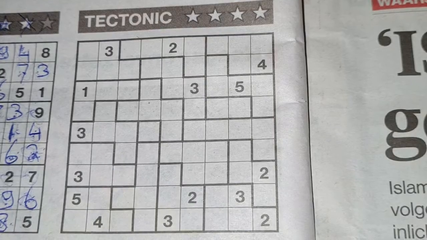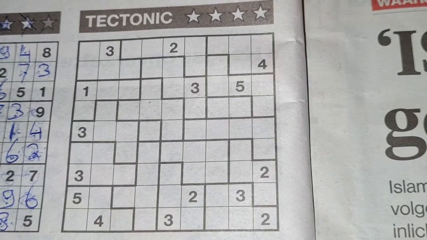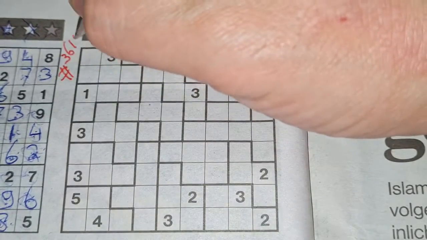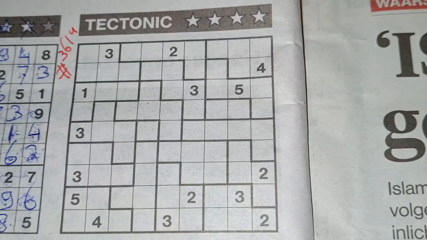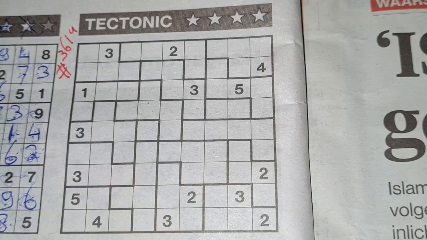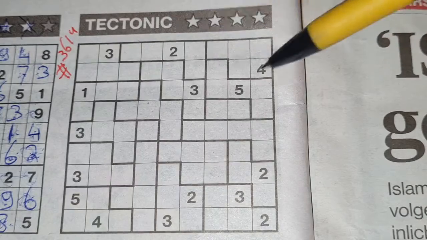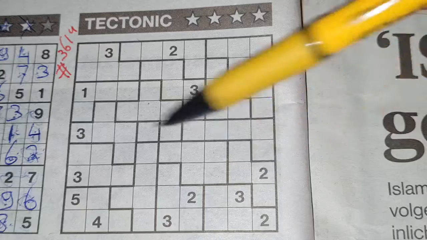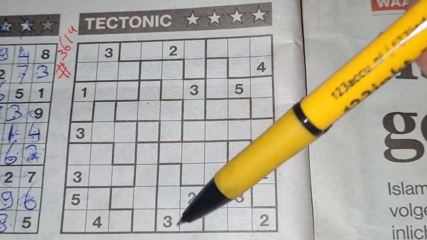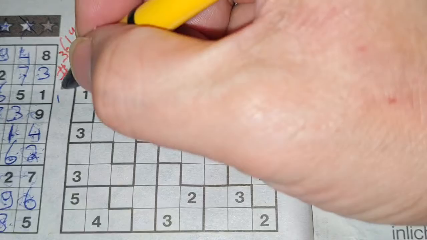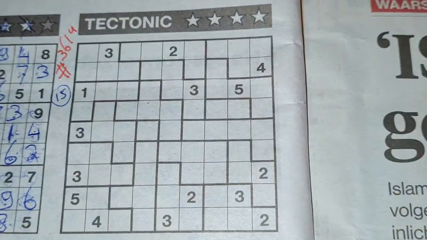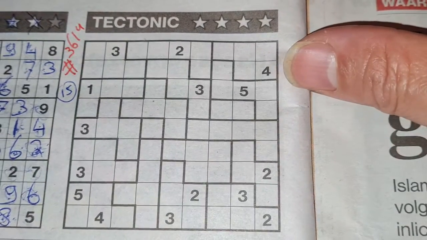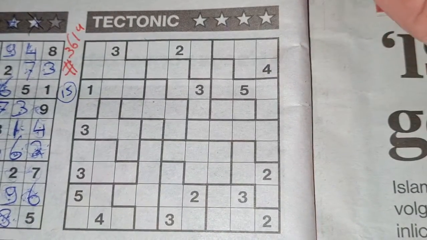Alright, and this one will be number 3614. And before I start, I always count the printed digits. Let me do this. 1, 2, 3, 6, 7, 9, 10, 11, 12, 13, 14, 15. Should be an easy one. 4 stars, but don't judge. Now we will see.